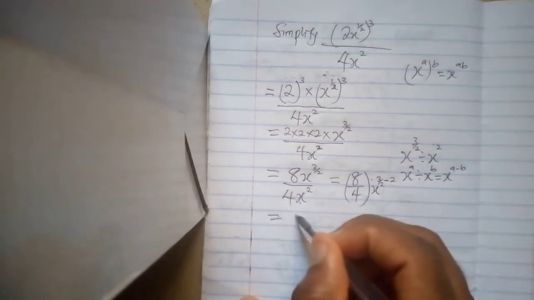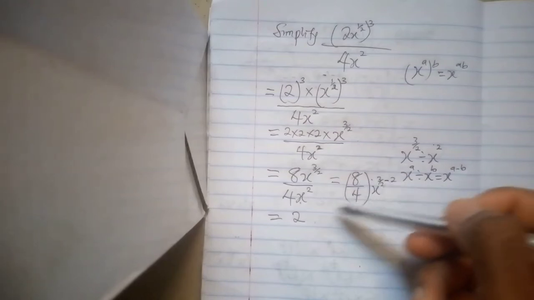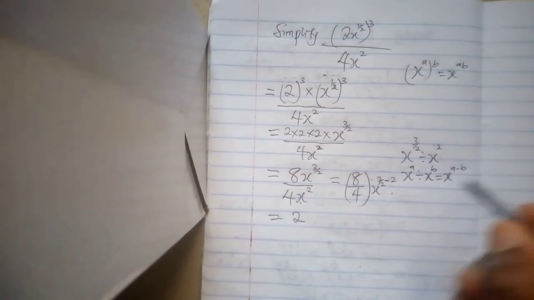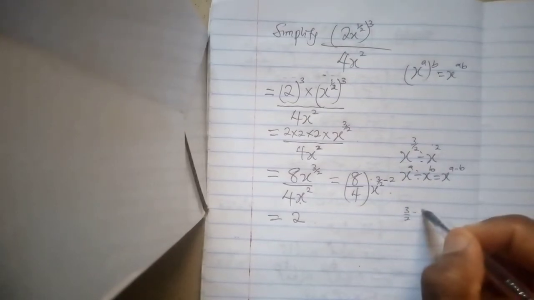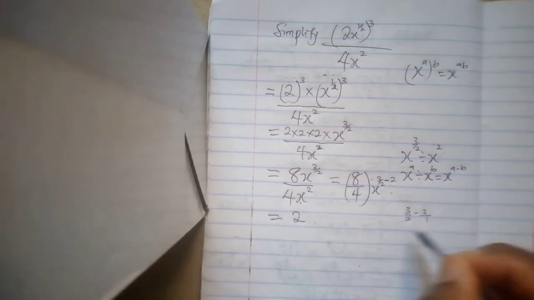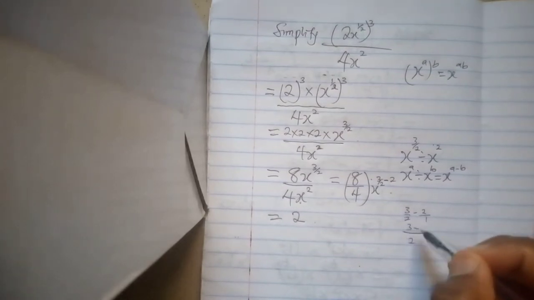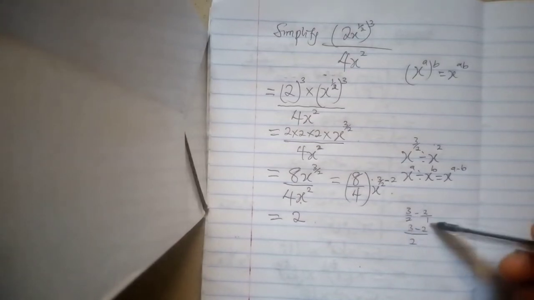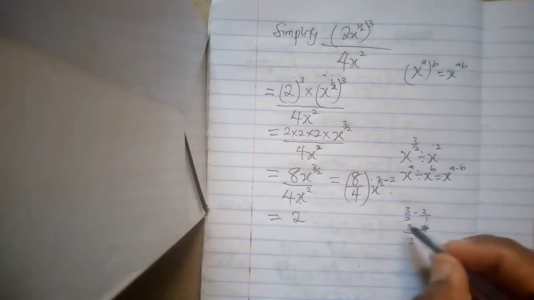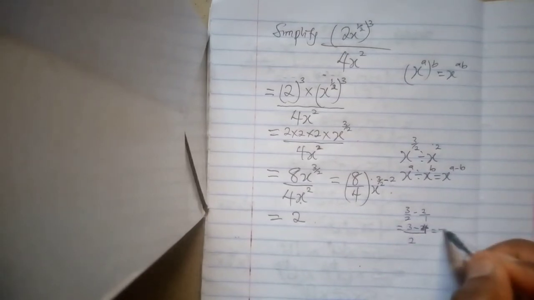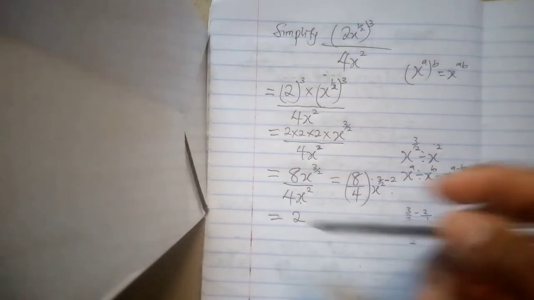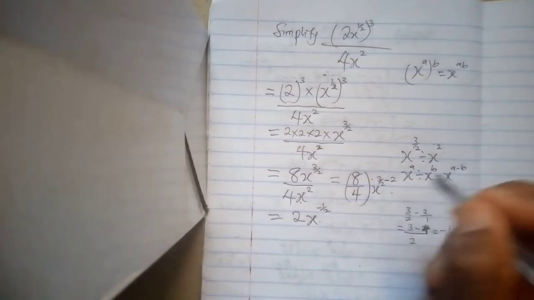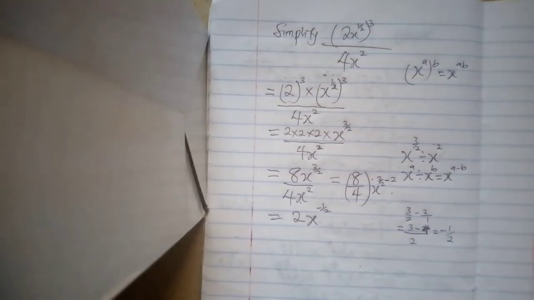So you go: 8 divided by 4 is 2. Alright. Then 3 over 2 minus 2. That is something you can evaluate, right? Just use your LCM. So you have 2 times 2 and 3, so 3 minus 4, right? This is basic mathematics. Just basic maths. Then you apply it there. So you have x raised to the power of minus 1 over 2. So with this, you are good to go.